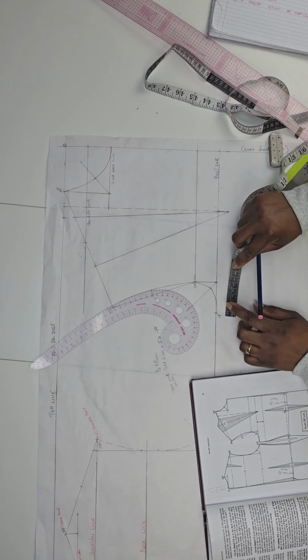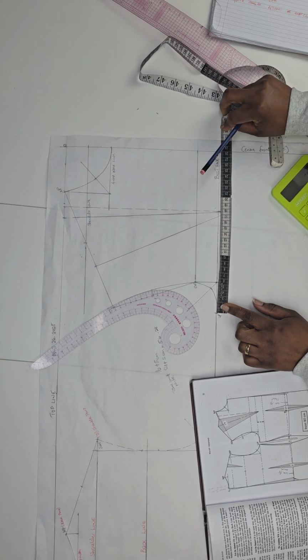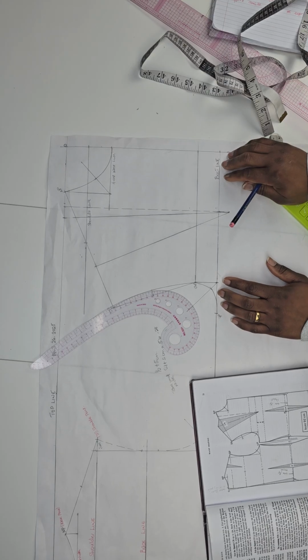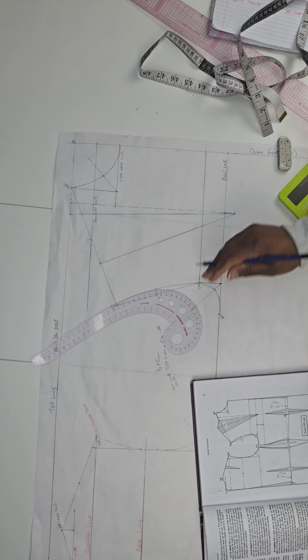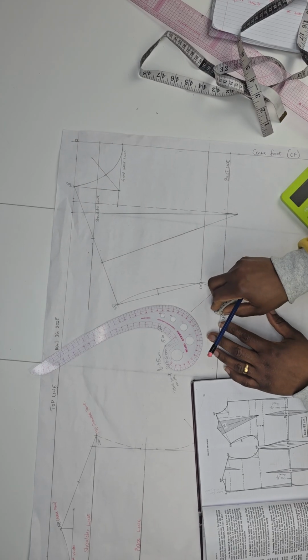So that's the bust. That's the armhole, not the bust. Now this is the armhole. It's called the bust line, but basically it's the depth of your armhole, right? Your bust line is coming later on. So in this case, sometimes you can actually just use your free hand as well.